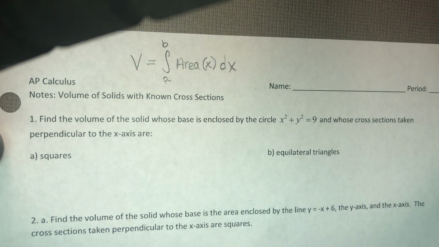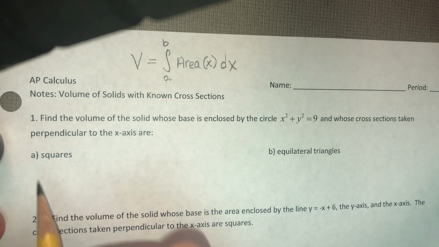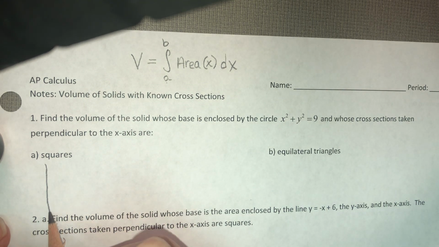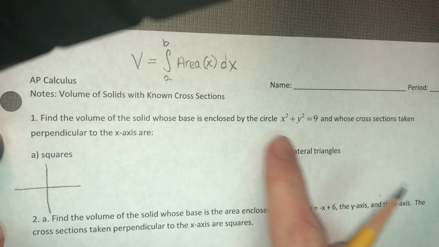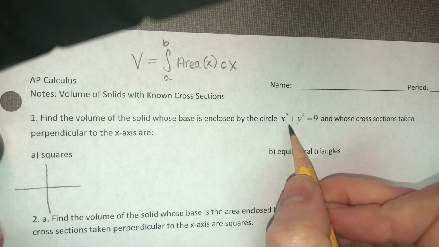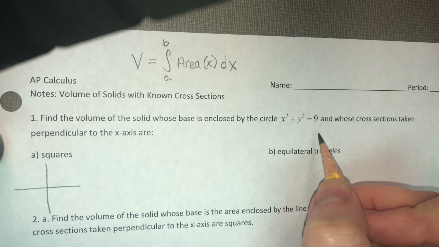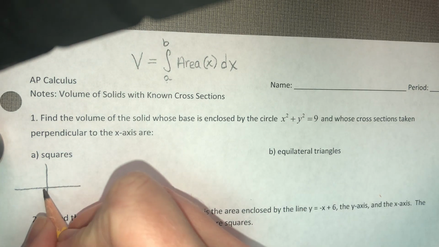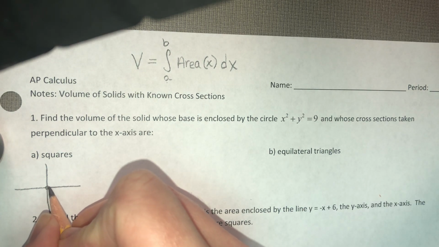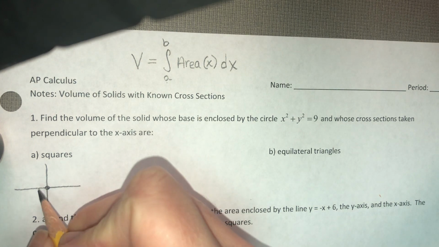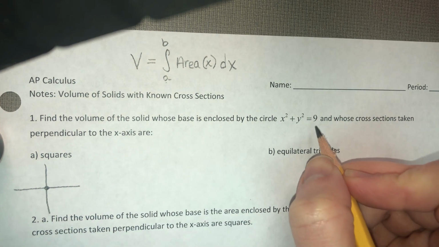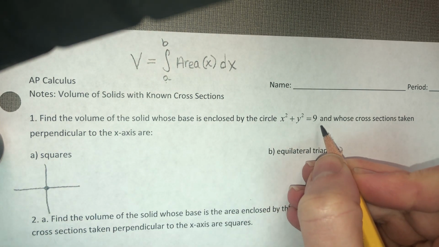So for this first one, we want to begin by drawing out the base of the solid. I'm going to make a little coordinate plane right here, and it says that the base is a circle with the equation x squared plus y squared equals 9, which we know means that the center is at the origin and the radius is 3, because x squared plus y squared equals r squared.